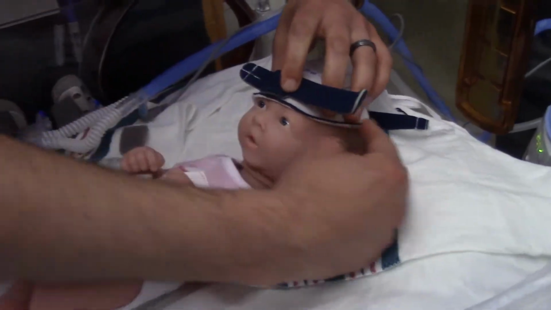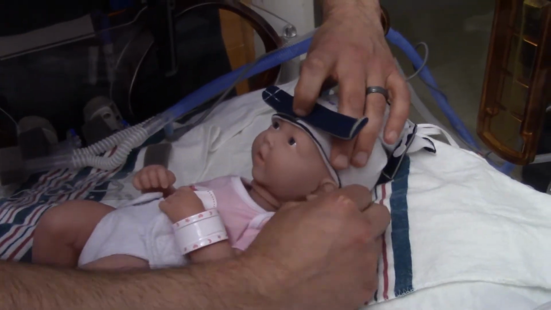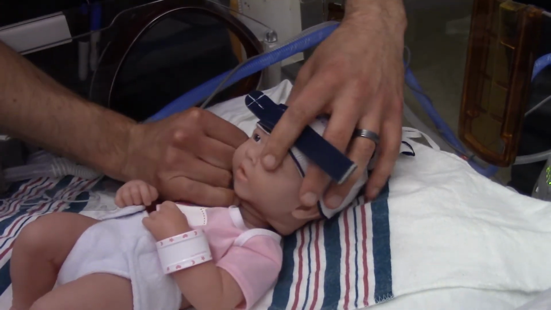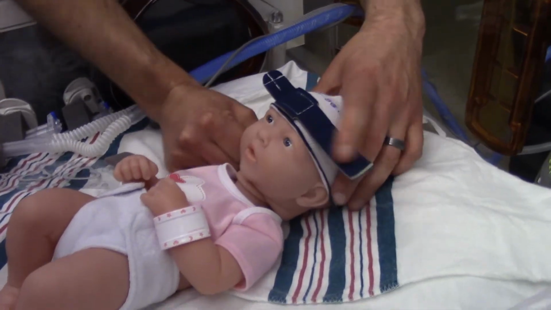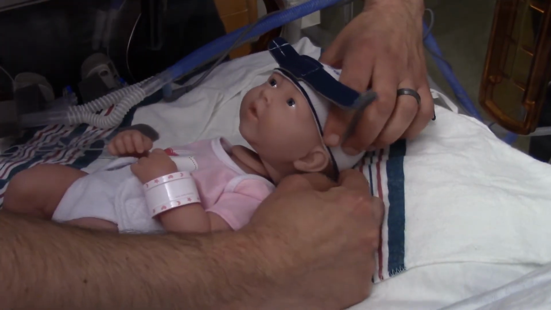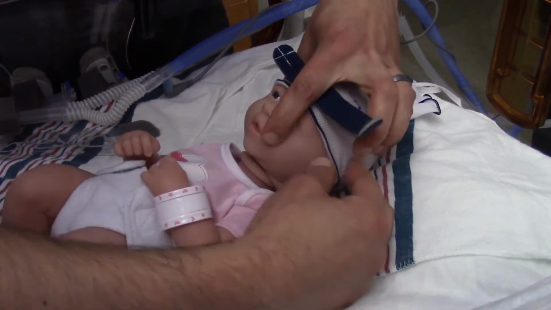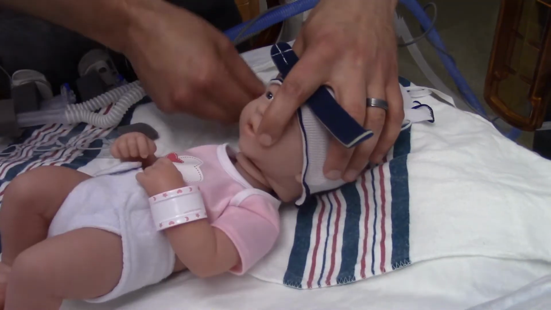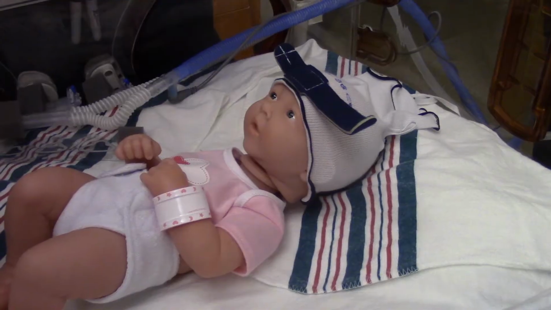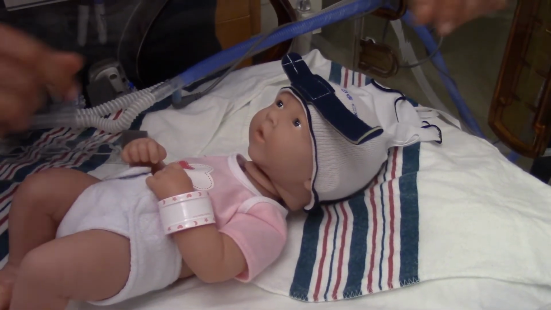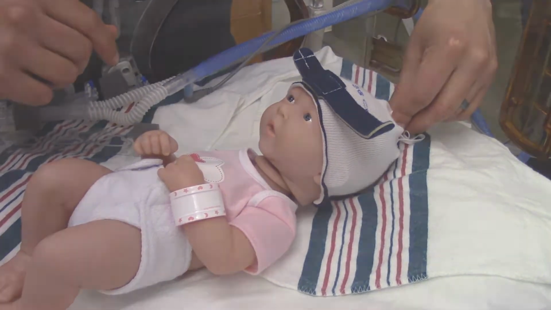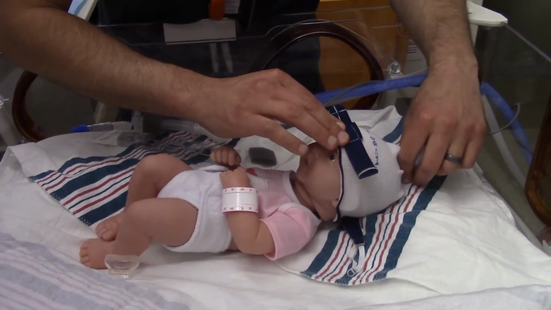We want to try to make sure that we're as down low as possible towards the back of the head, because that's going to give us our most secure and best fit. So that right there is about how we want to look with the bonnet on. Bonnet serves two purposes. It holds our interface and it also maintains the baby's heat. So we have our bonnet on, we're ready to go.